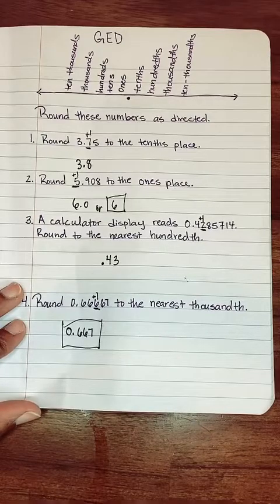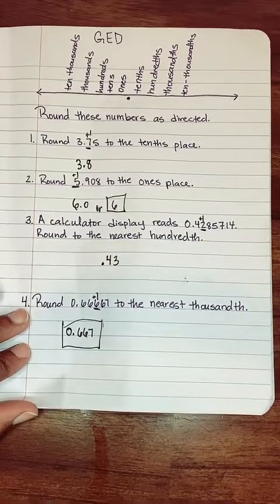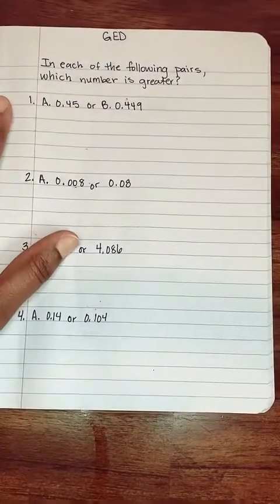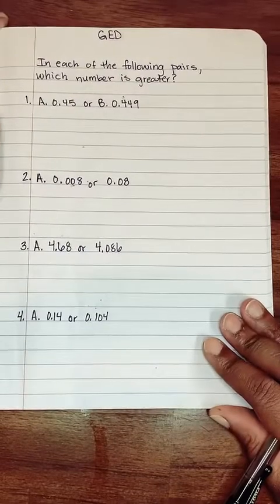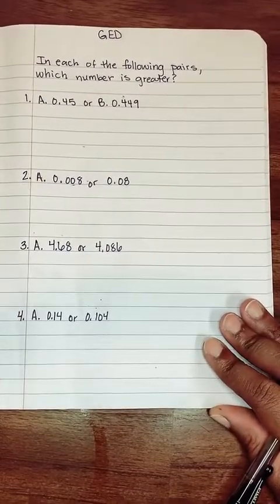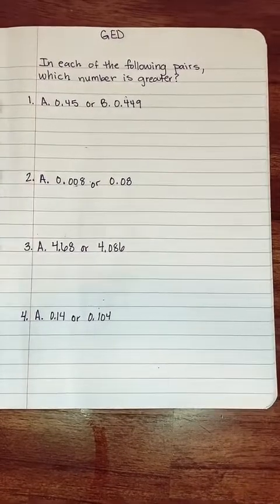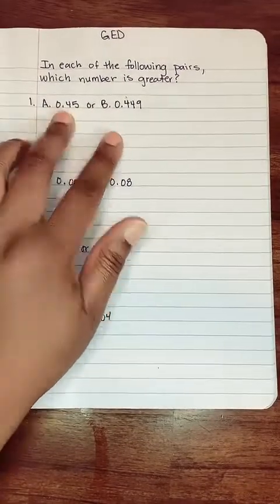Alrighty, so now what we're going to do is determine which one is greater, okay? So we have 2 pairs, and I want you guys to tell me which pair is greater. So let's do the first one.